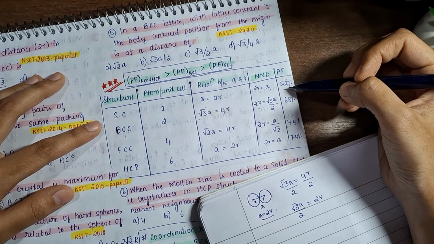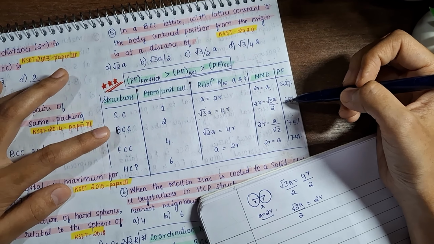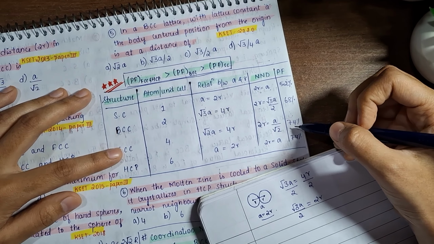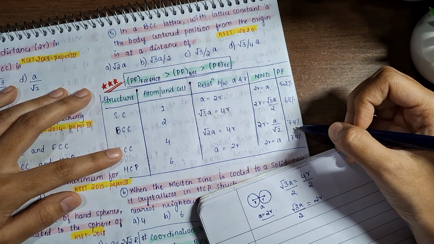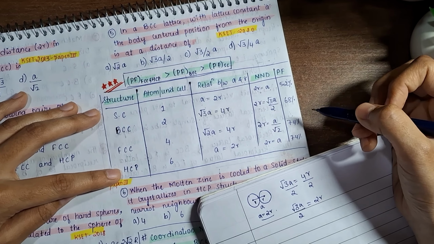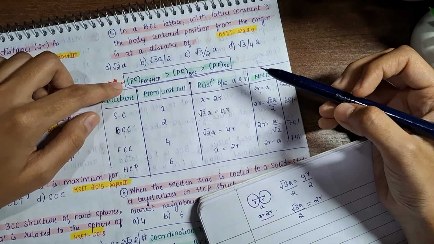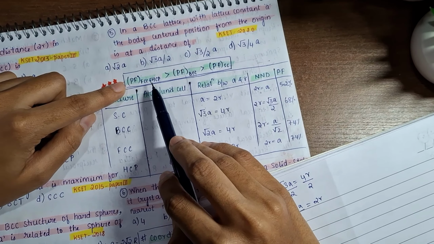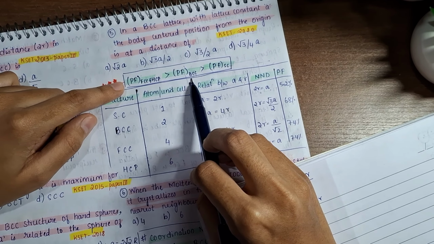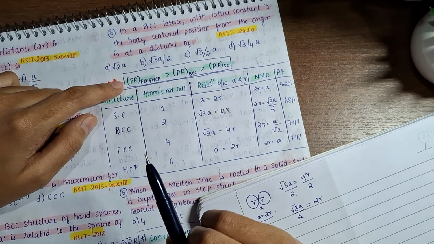The next row is about packing fraction. The packing fraction for simple cubic is 52% or 0.52. For BCC it's 68% or 0.68. For FCC it's 74%. FCC and HCP have the same packing fraction of 0.74 or 74%. So the packing fraction of FCC and HCP is larger compared to BCC and simple cubic.